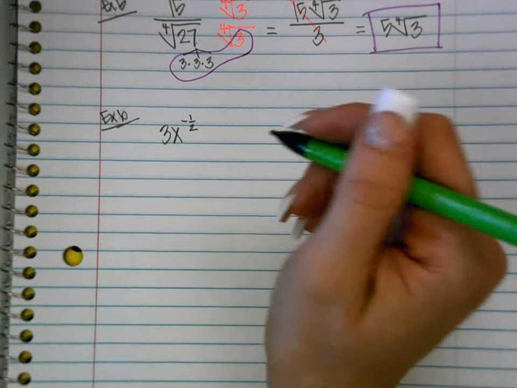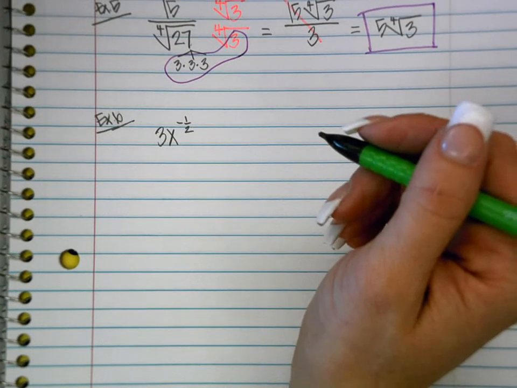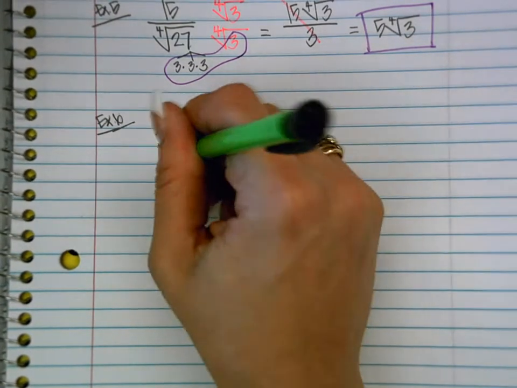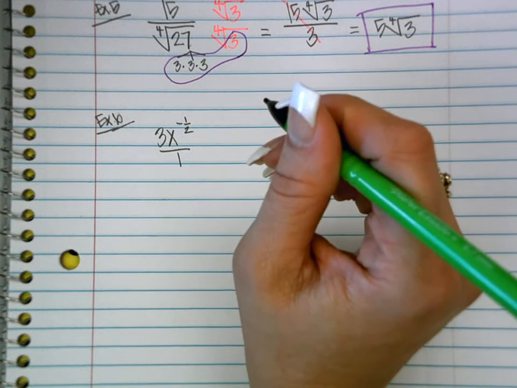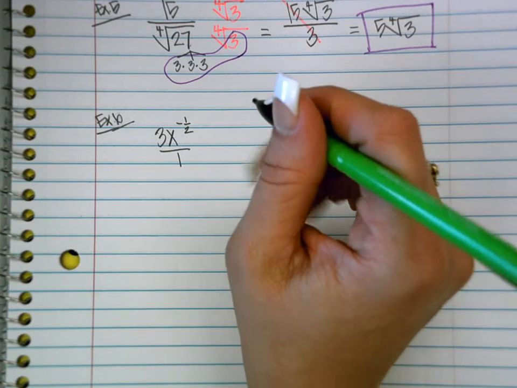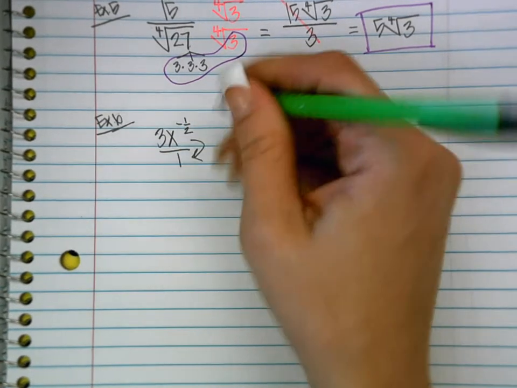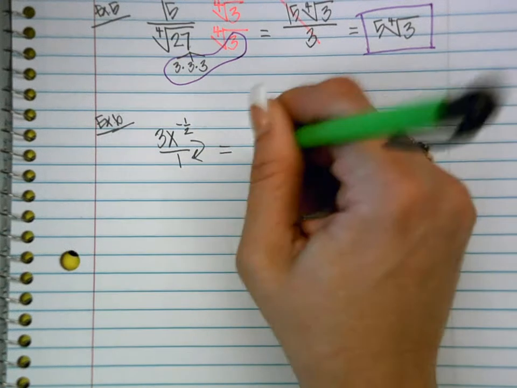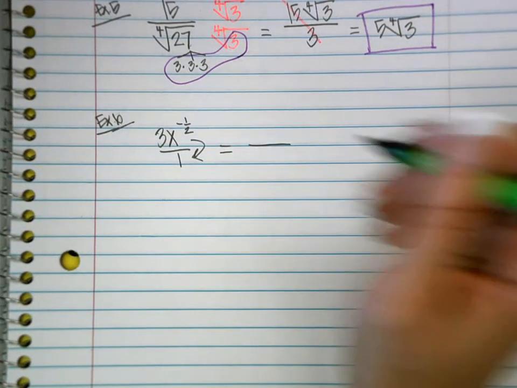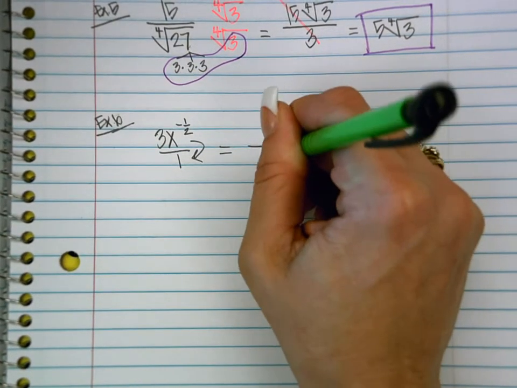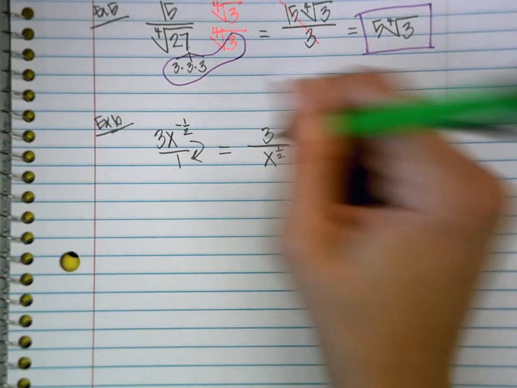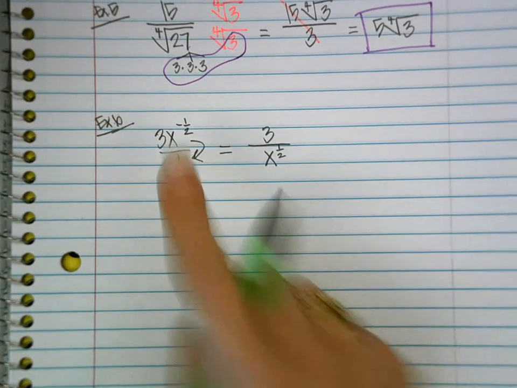Yes, we'd like to make it positive, but how do you do that? Make a fraction and move anything attached to the negative exponent. So what's actually going to move here to the bottom? Just the x to the 1/2 power. The 3 stays on the top. The exponent is only attached to the x, okay?